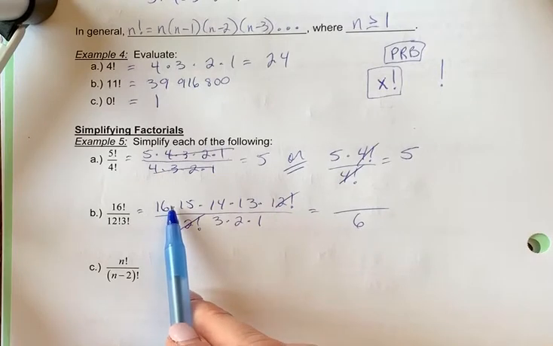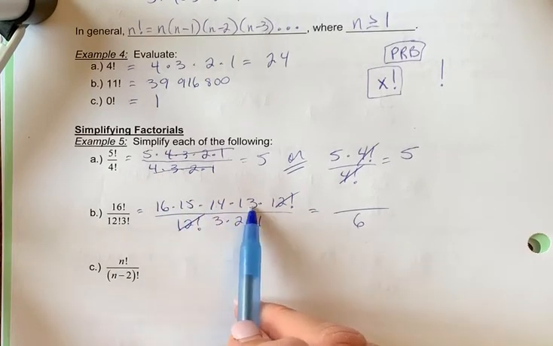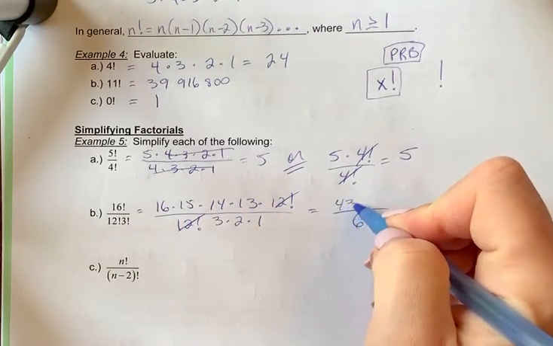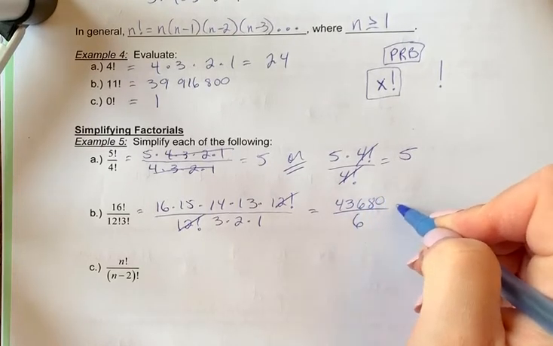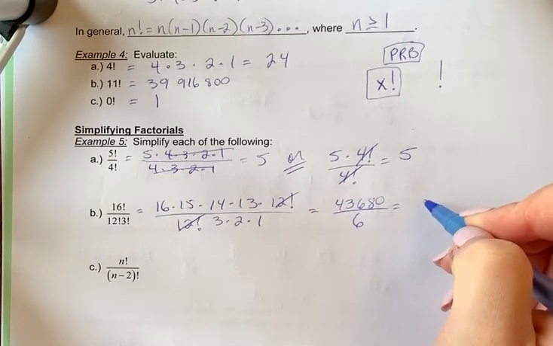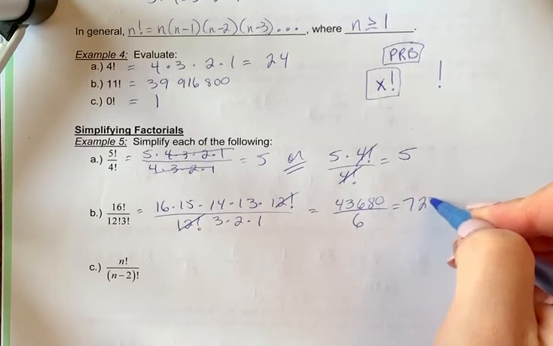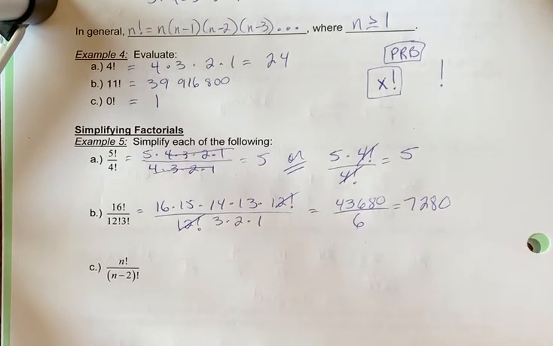You can use your calculator now to go 16 times 15 times 14 times 13, and you're going to get 43,680. So then divide that by 6, and you're going to get 7,280. Now, it's going to be quite common that you're going to use factorials with some variables as well.